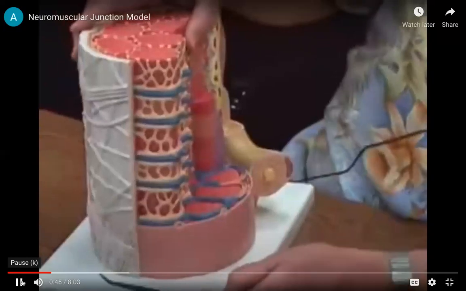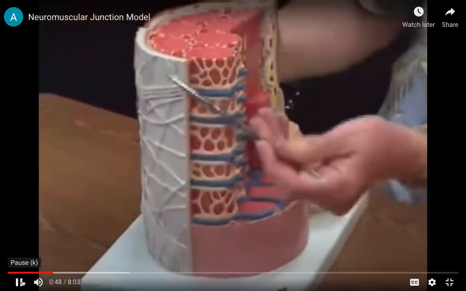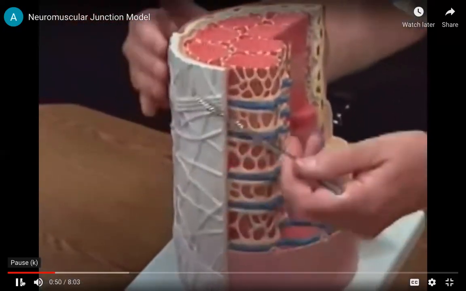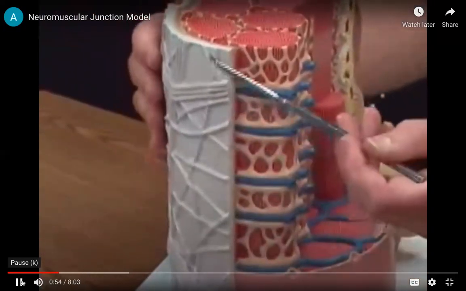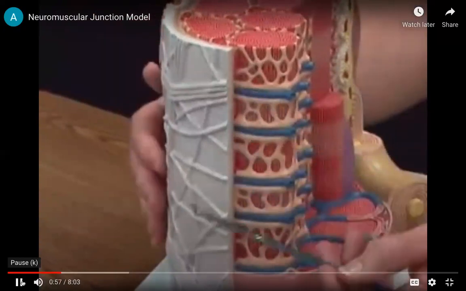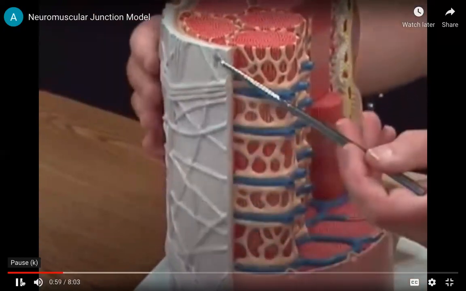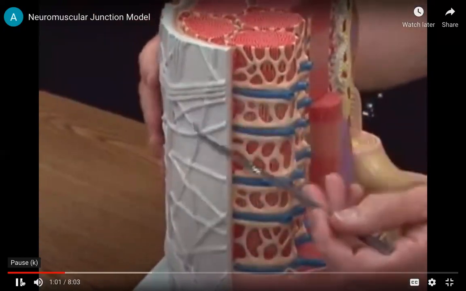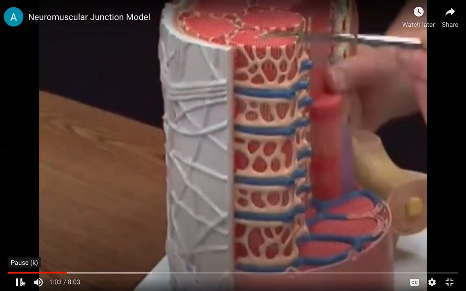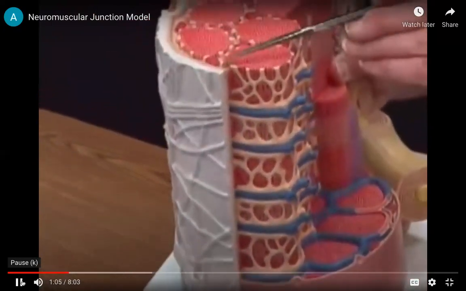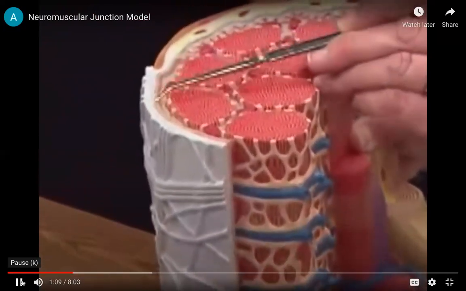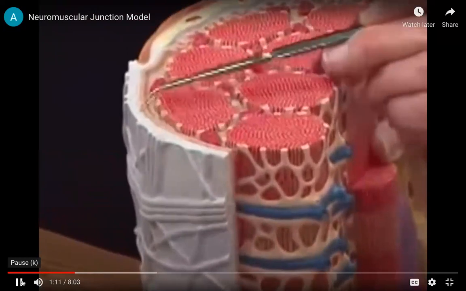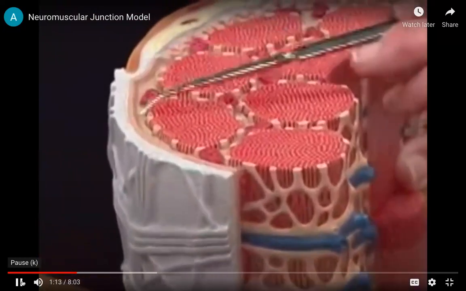If we start from the outside, we can see that the muscle cell or muscle fiber is covered by some connective tissue, which help bring blood vessels and nerves to each muscle fiber. This is called the endomysium. On this model, the muscle's plasma membrane, called the sarcolemma, is seen here in tan.